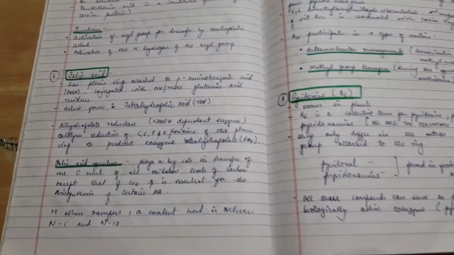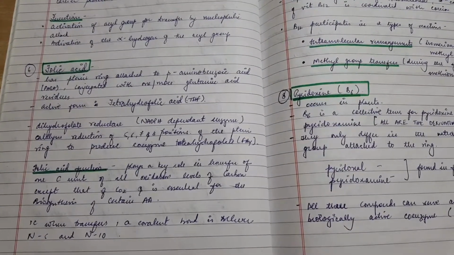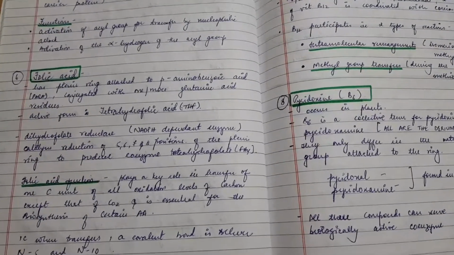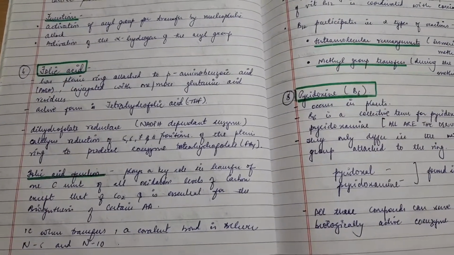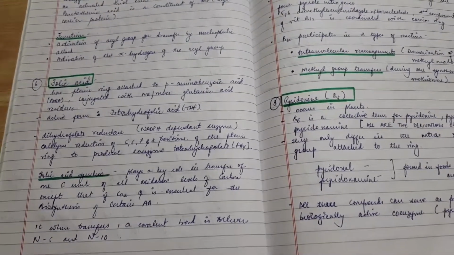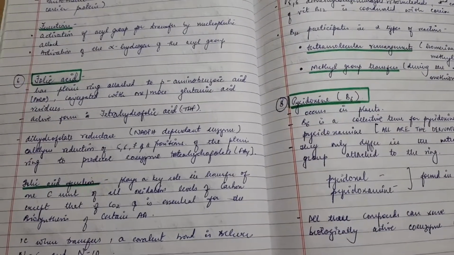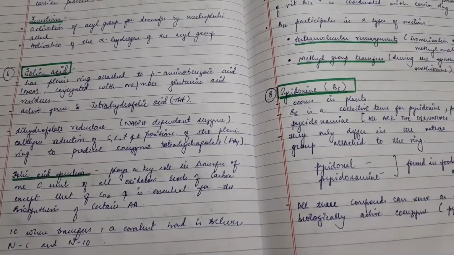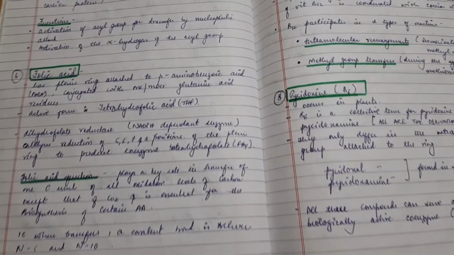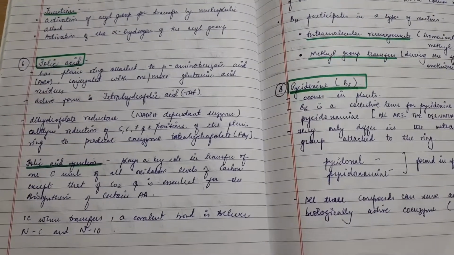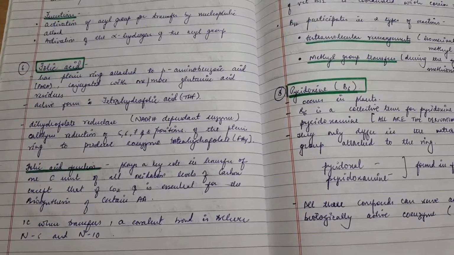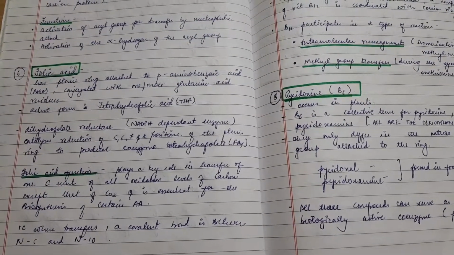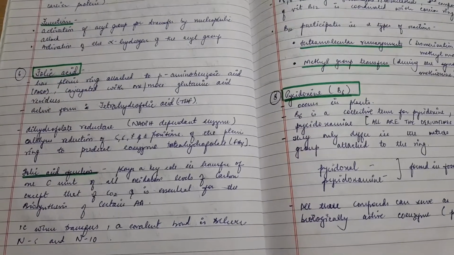Next is folic acid. Folic acid has a pterin ring attached to para-aminobenzoic acid, that is PABA for short, conjugated with one or more glutamic acid residues. Now its active form is tetrahydrofolic acid, that is THF. That means folic acid is present in the inactive form, but its active form is tetrahydrofolic acid. Dihydrofolate reductase, an NADPH dependent enzyme, catalyzes the reduction of the 5, 6, 7 and 8 positions of the pterin ring.